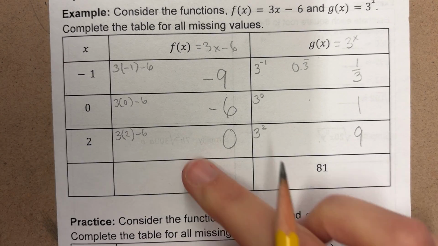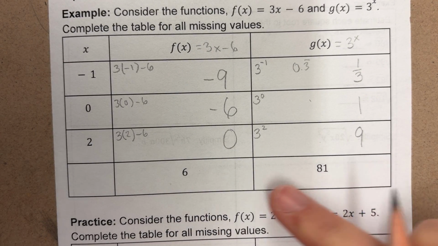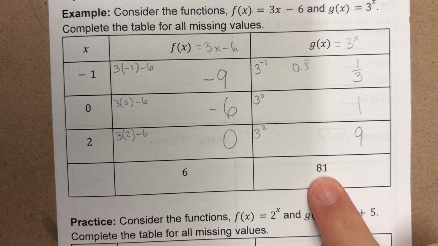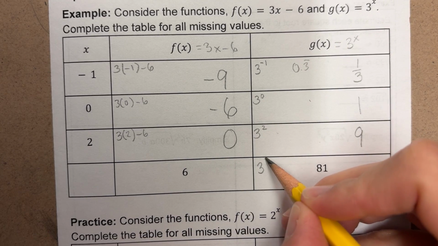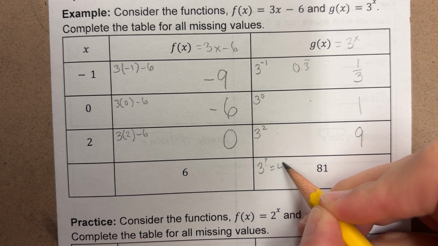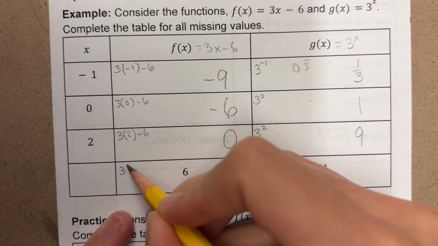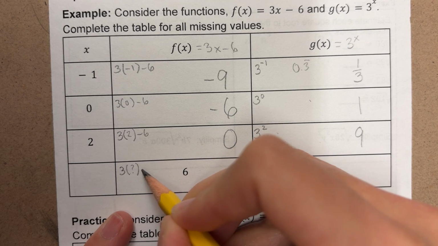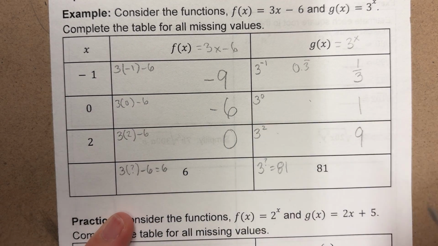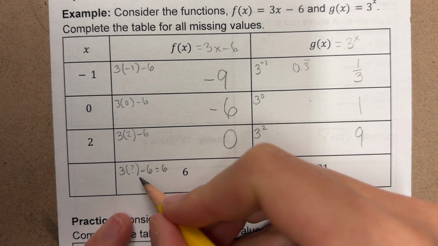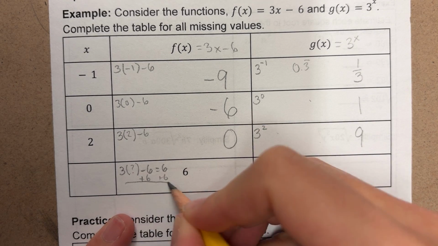Okay, now in this last row, what I'm asked is, 3 to what power is 81? Or 3 times what value minus 6 equals 6, right? Now, you could put it in your calculator and just start multiplying 3 and see how many times you have to multiply 3 to get 81. To me, I think this one's a little easier. You can just use your algebra skills.